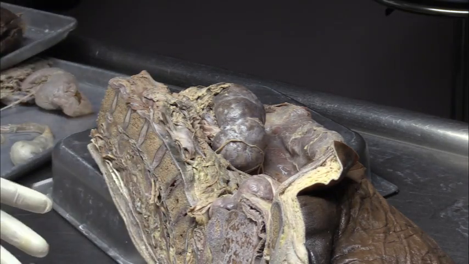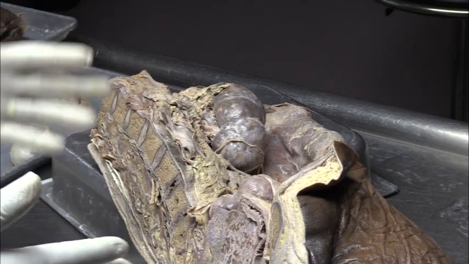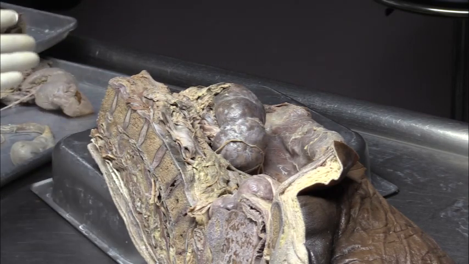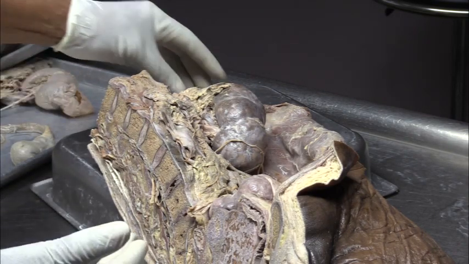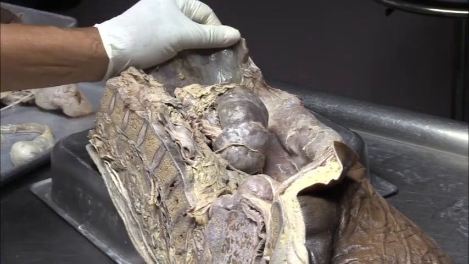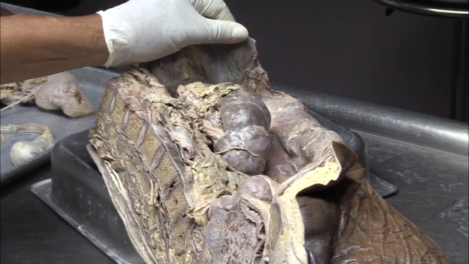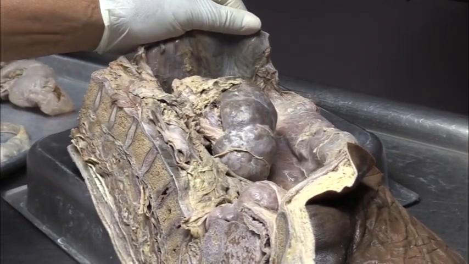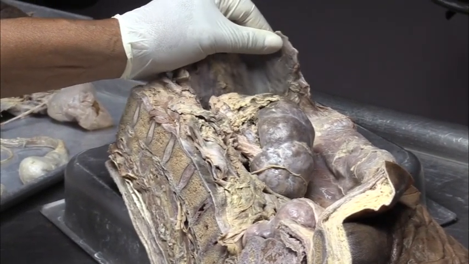The other thing is we must define the extent of the peritoneum. How big is it? The peritoneum has a roof, and in the roof is this structure called the diaphragm. So the diaphragm helps in forming the roof.